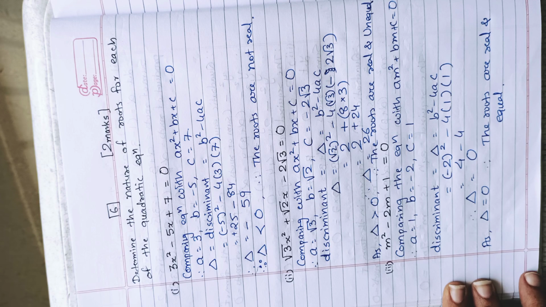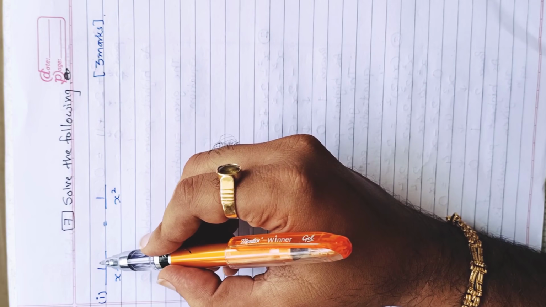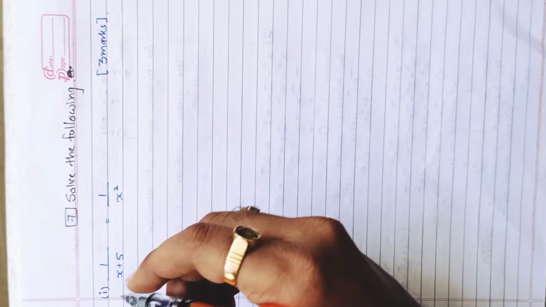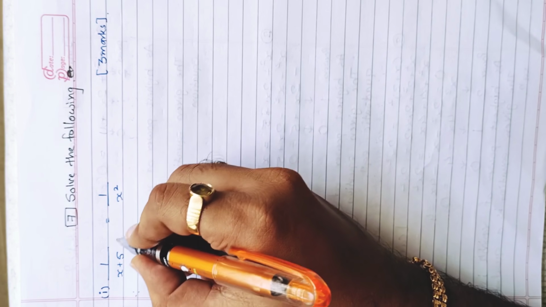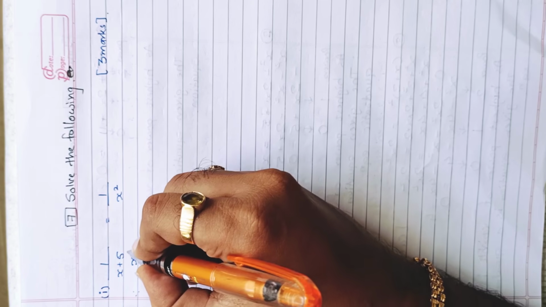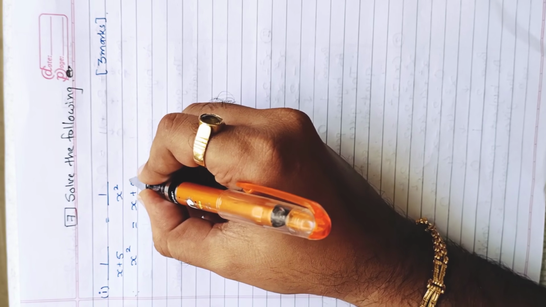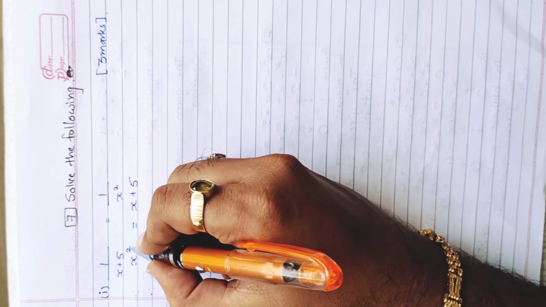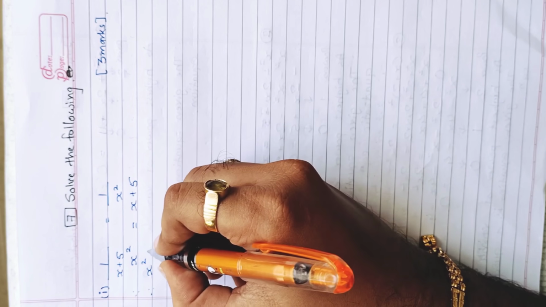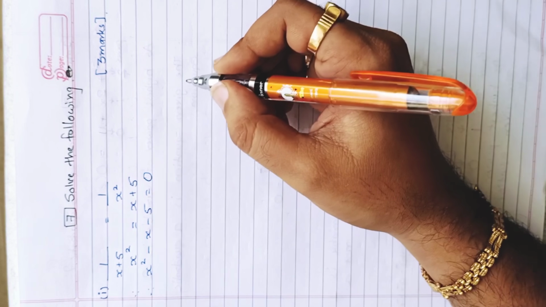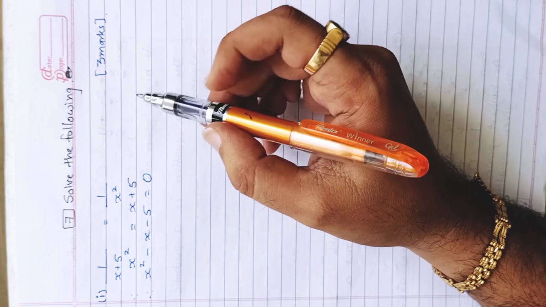Okay, so this is the end of sum number 6. Sum number 7, sub question 1. Solve the following: 1 upon x plus 5 equal to 1 upon x square. Cross multiplication: x square into 1 is x square, equal to 1 into x plus 5, which is x plus 5. Both the terms will come here. x square minus x minus 5 equal to 0 is the equation.